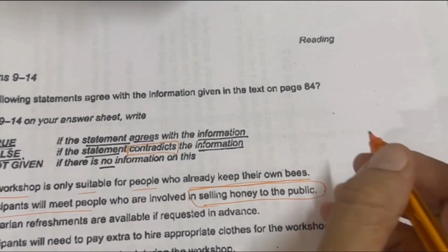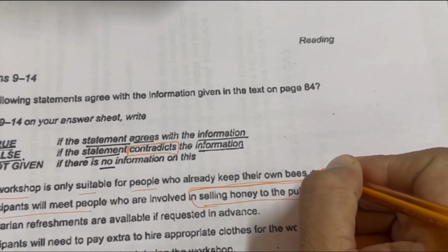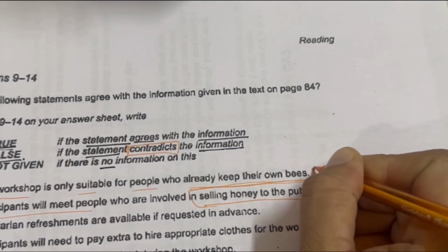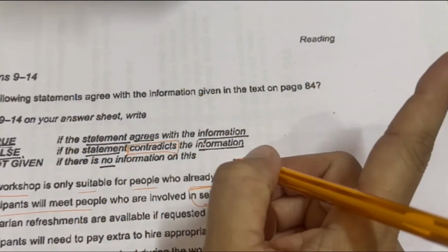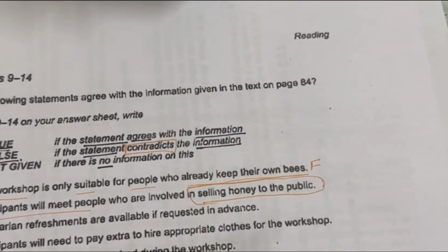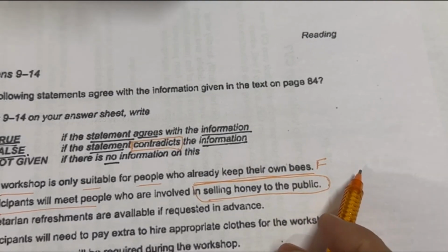Is it contradictory? Of course it is. The workshop is only suitable for people who already keep their bees is a false statement. It contradicts. It is for the people who are not yet into the business. They just want to learn or they are keen about it, right? So of course it contradicts. That means the statement is false, right?